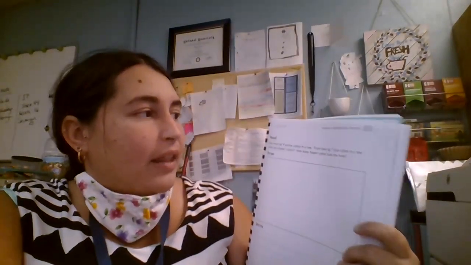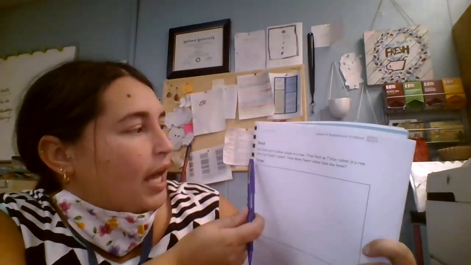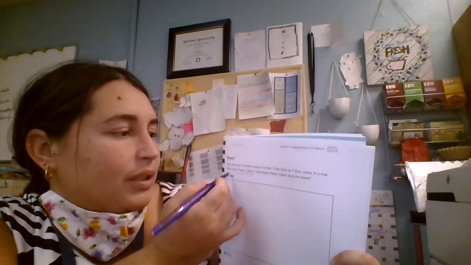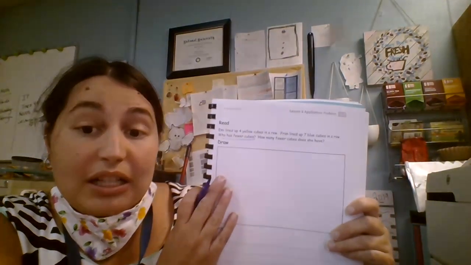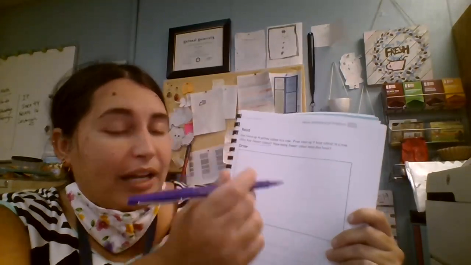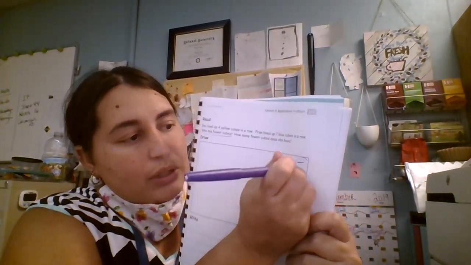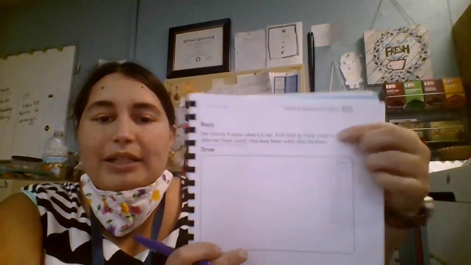All right. This is the application problem for lesson 6. Emmy lined up 4 yellow cubes in a row. Fran lined up 7 blue cubes in a row. Who has fewer cubes? How many fewer cubes does she have? We're trying to find out how many fewer, so that tells me we need to subtract. We're comparing one amount to another, so we need to subtract.